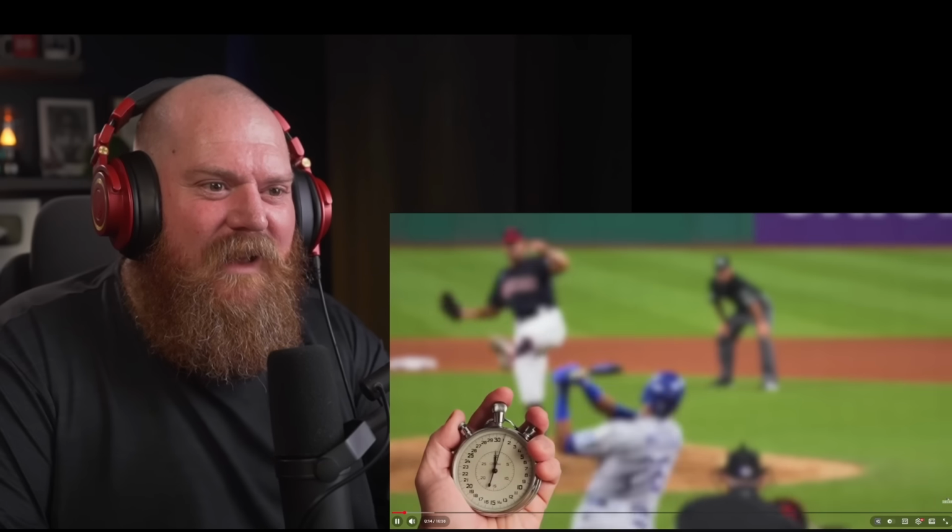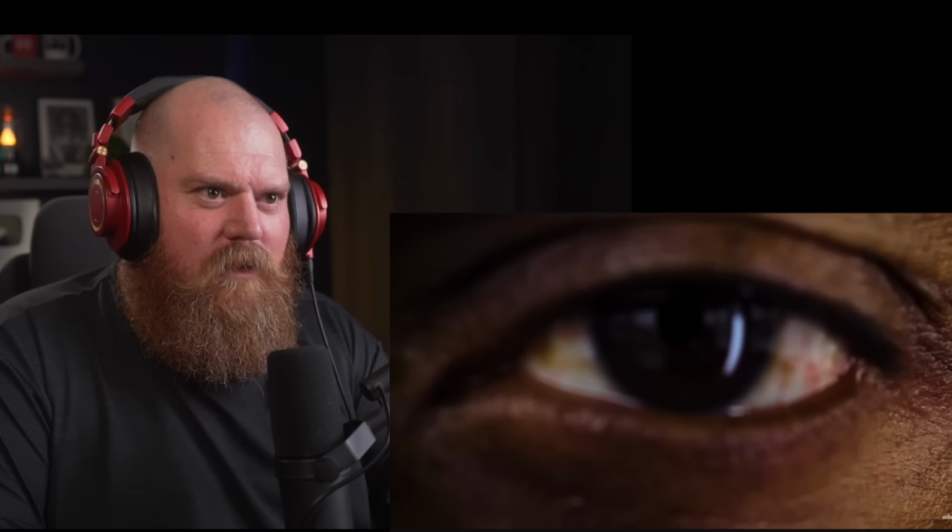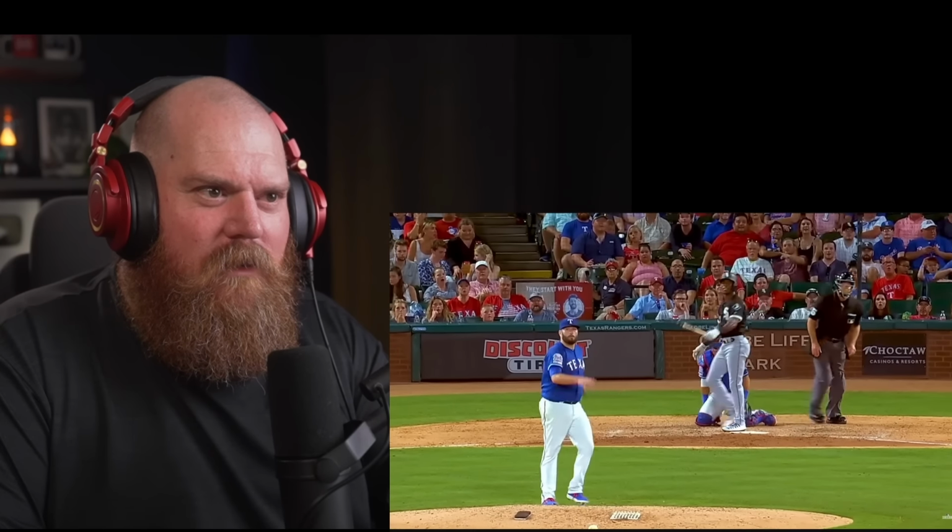Batters only have 150 milliseconds to identify the pitch and decide whether to swing. That's half as long as it takes to blink, but it's the difference between this... That ball is way gone. ...and this. Swing and a miss, and breaks his bat.